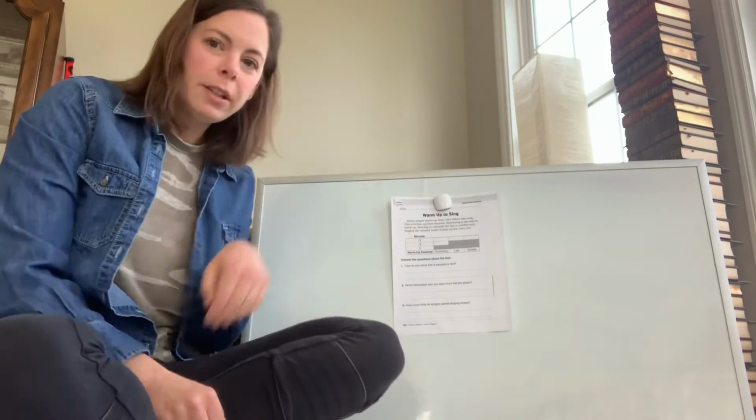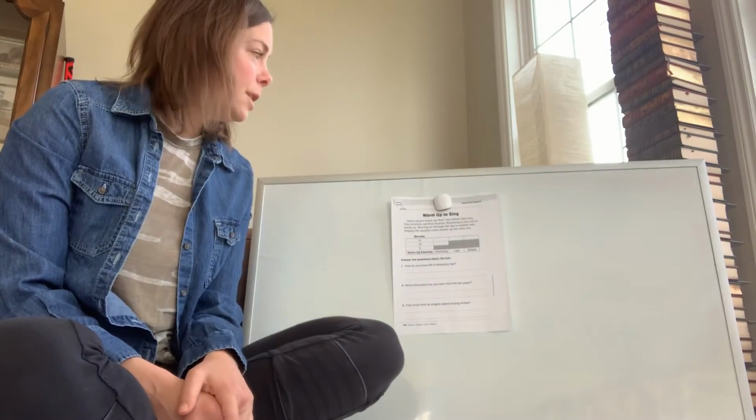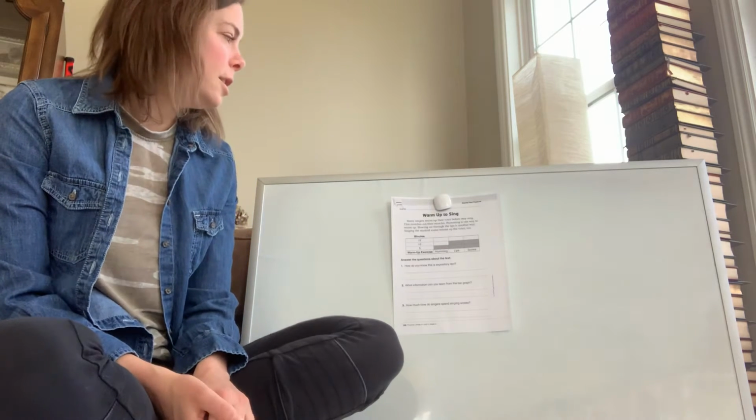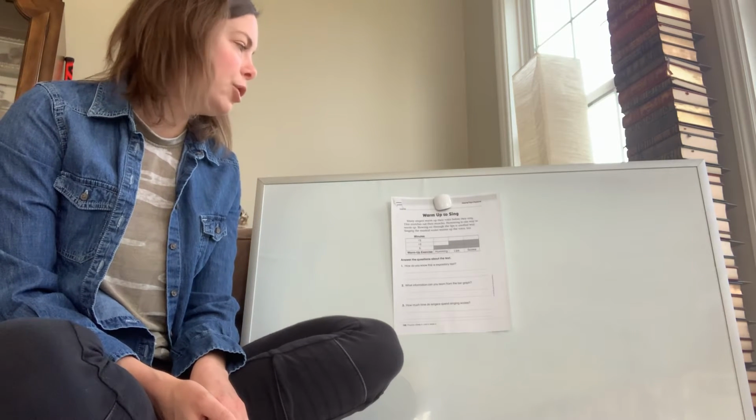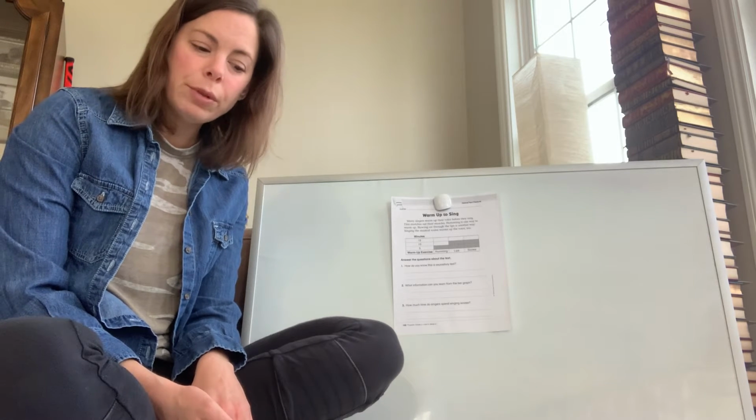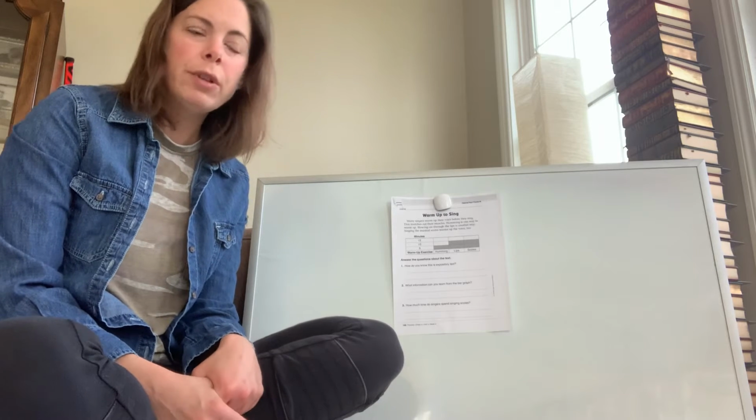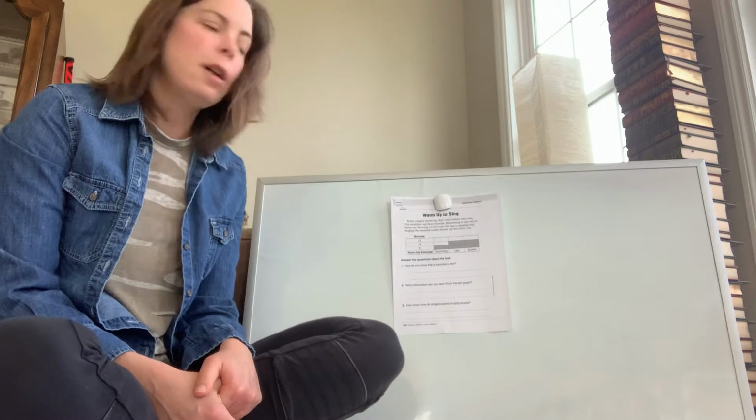This is reading lesson number 2. This is talking about different kinds of text. We've talked about fiction and nonfiction. Informational text tells us facts. Another word for informational text is expository. So expository writing, expository text, expository reading is going to tell us true facts. It's a form of nonfiction.